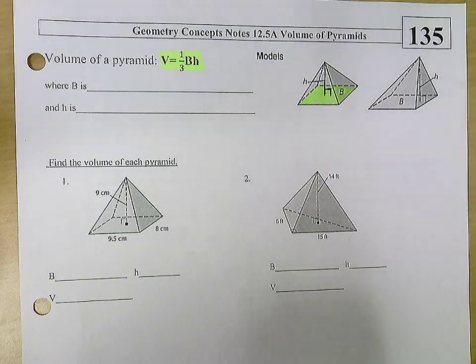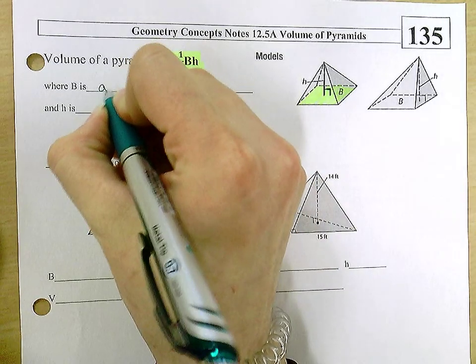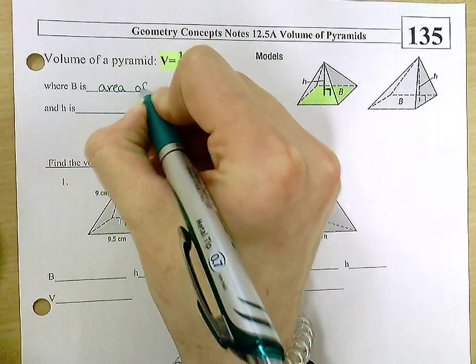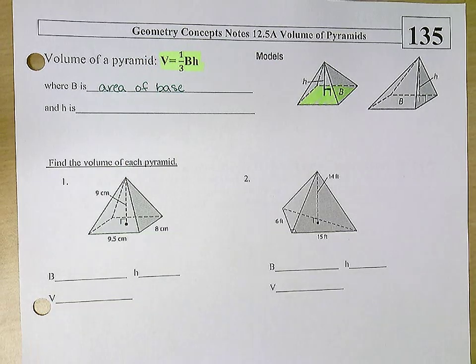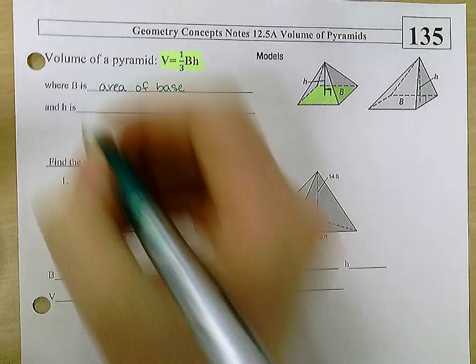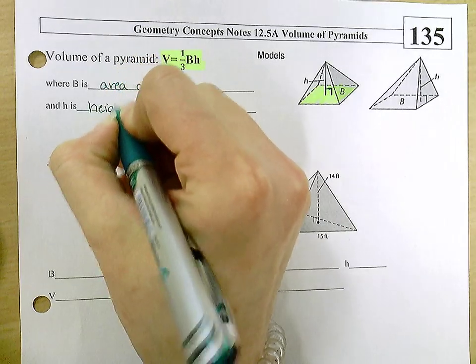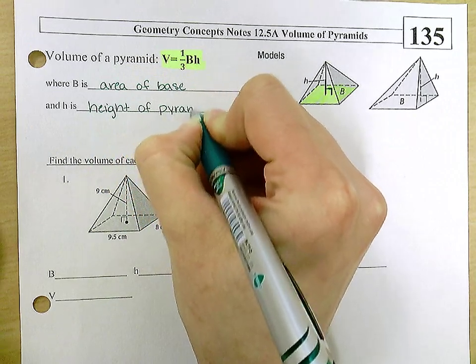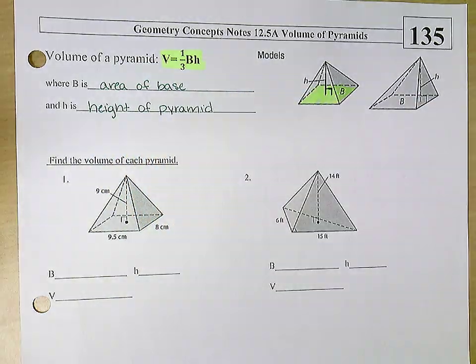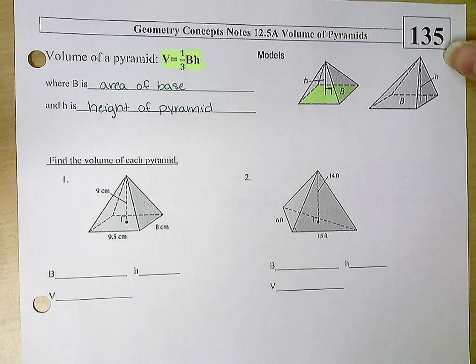Capital B is the area of the base, just like it has been for everything else we've done, and H is the height of the pyramid. So we need the area of the base and the height of the pyramid, and we can find the volume of each pyramid then.